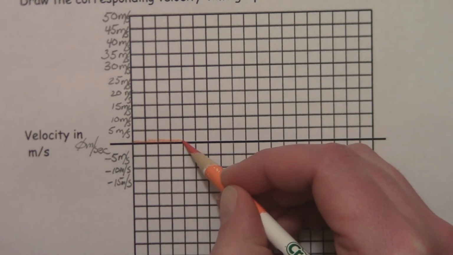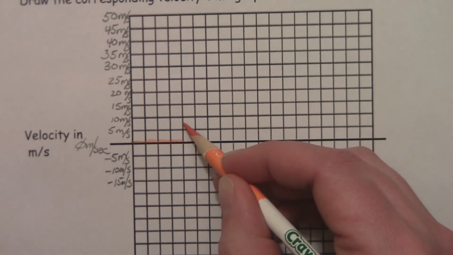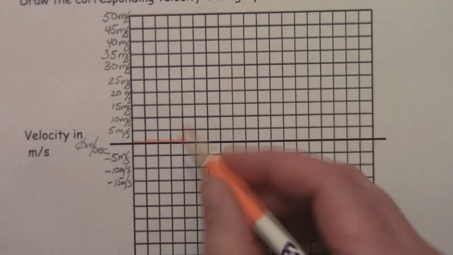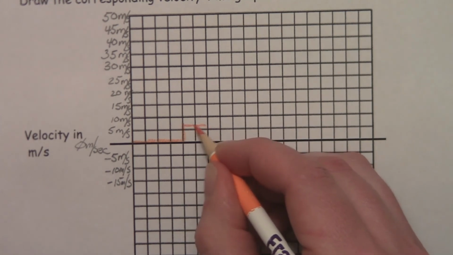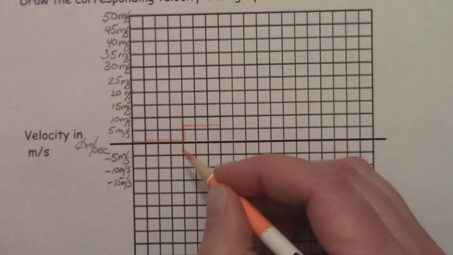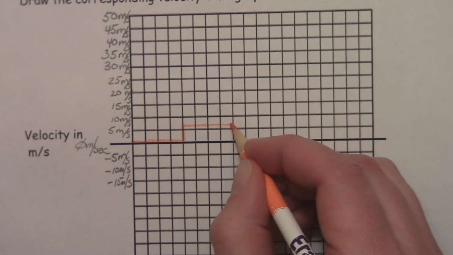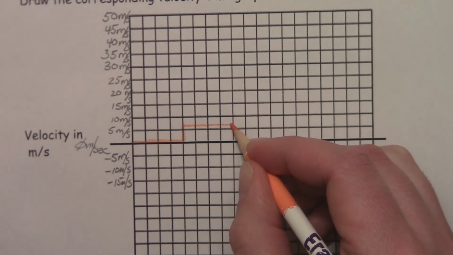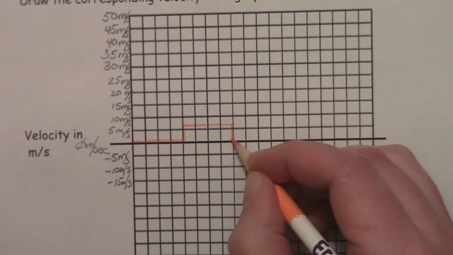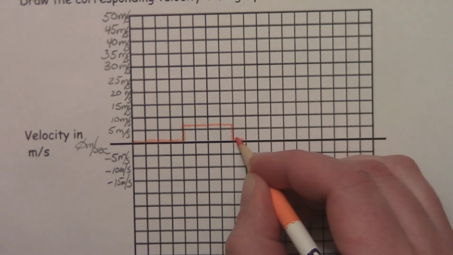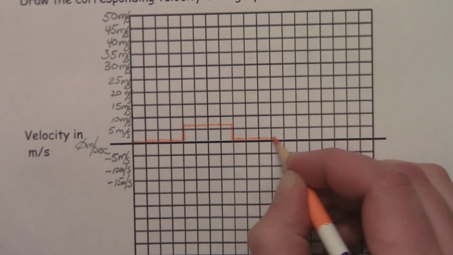The second leg of the journey was a duration of 4 seconds, and the object traveled at 7.5 meters per second, which puts me right about here. 1, 2, 3. Picked a fine time to break. 4. 1, 2, 3, 4. All good. The third leg of the journey, the object was going at 0 meters per second, again for 4 seconds. So my line drops down to 0 meters per second. 1, 2, 3, 4.